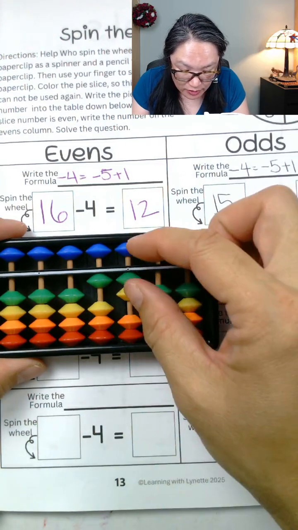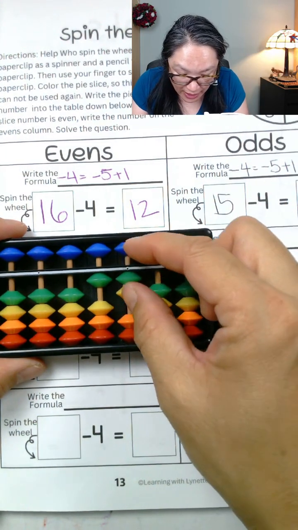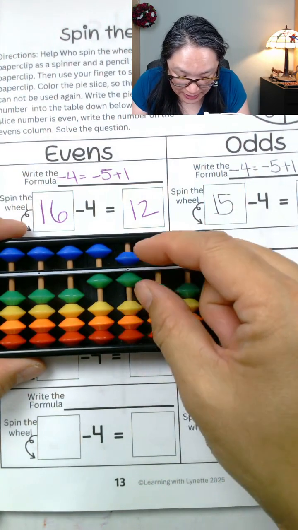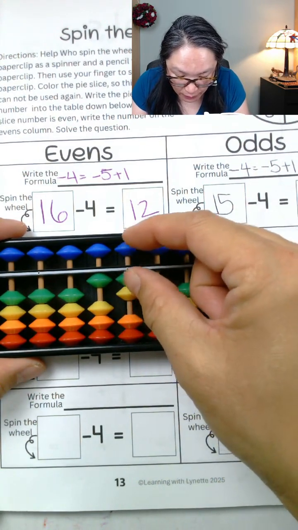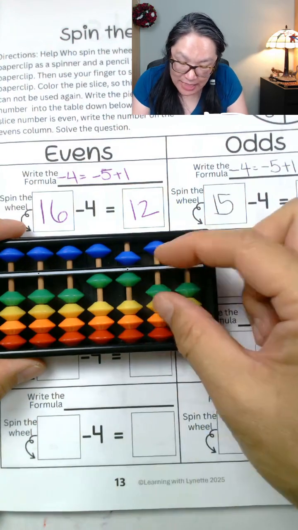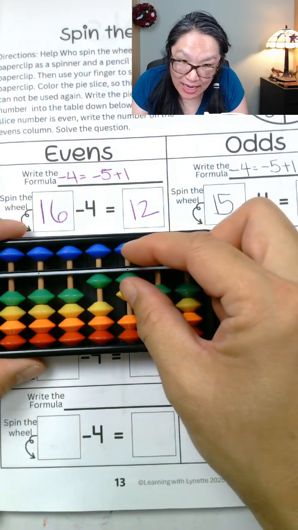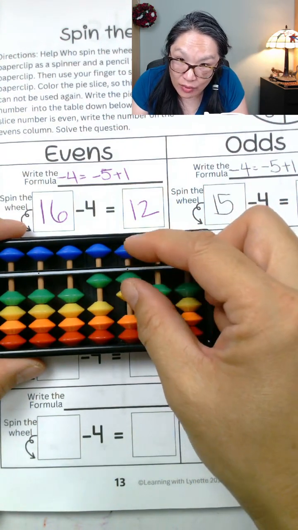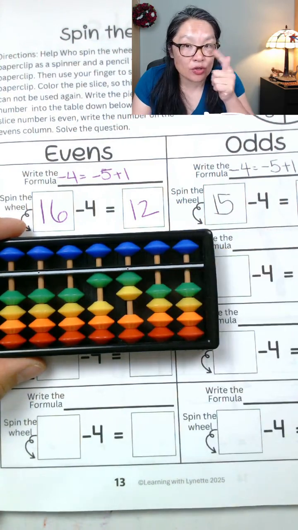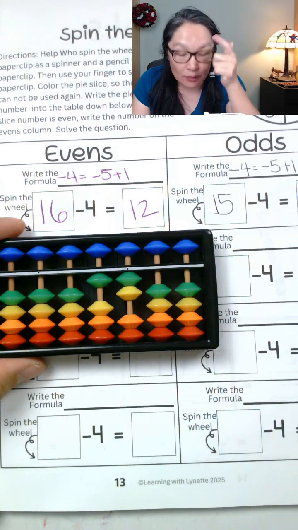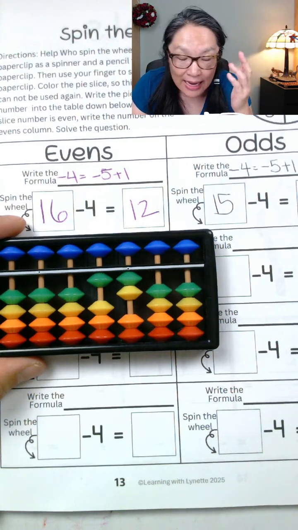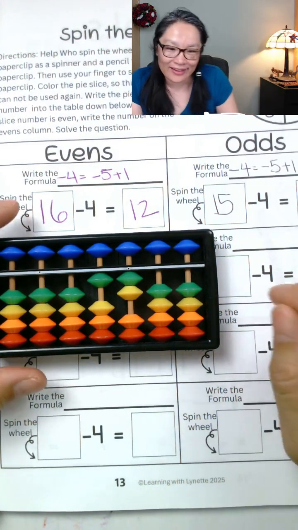You'll notice that there's a number pattern right here. When we added, we added plus the 5 minus the 1. Now we're subtracting, and that is now the number pattern. It's very interesting because in abacus we see the number patterns, whereas in mainstream math, I don't see it.